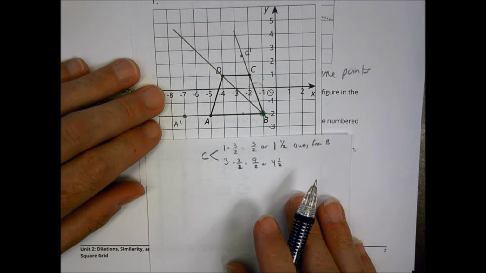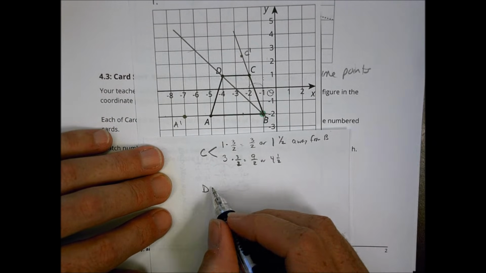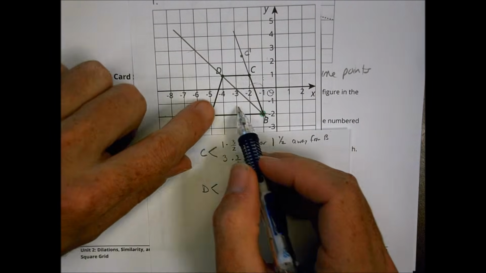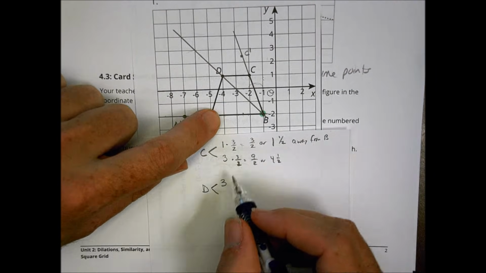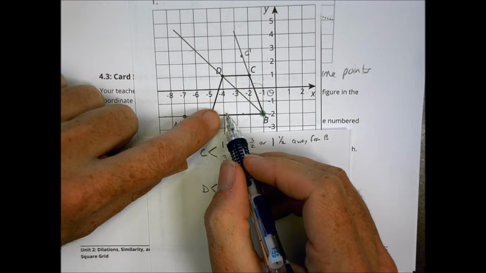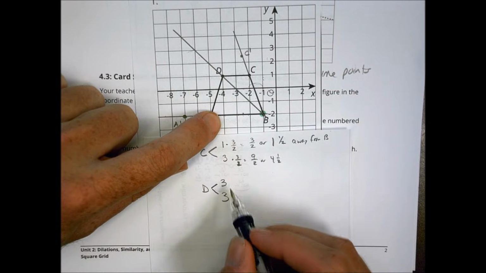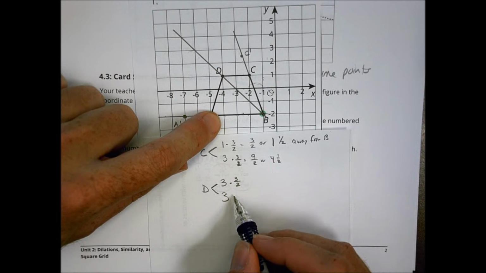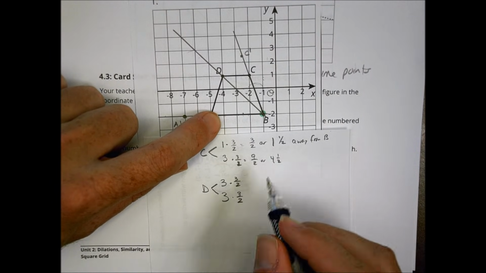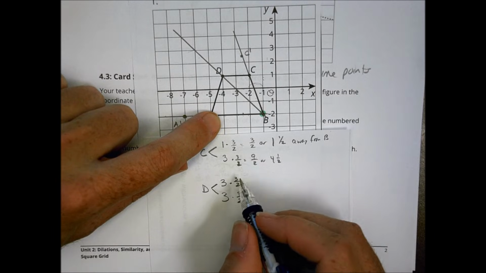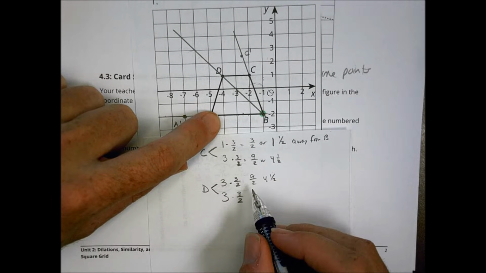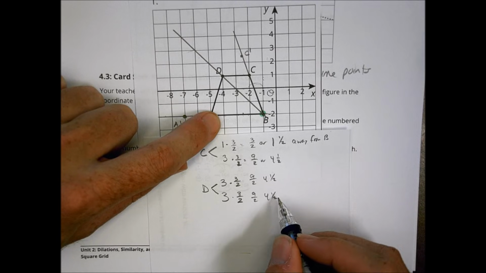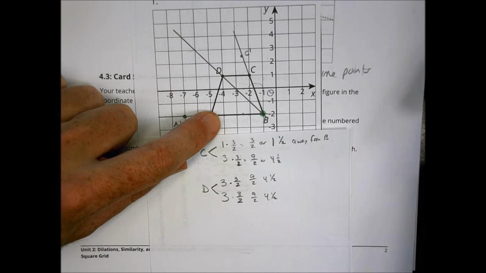So let's take a look at D. D has a distance away from the B value of 1, 2, 3. It's 3 away. And in terms of the y value, again, it's also 1, 2, 3 away. I'm going to multiply both by the scale factor. When you multiply that by the scale factor, 3 times 3/2 is 9/2, and we're at 4.5, and 3 times 3/2 is 9/2, which is 4.5. So I get the same number both times there, 4.5, 4.5.